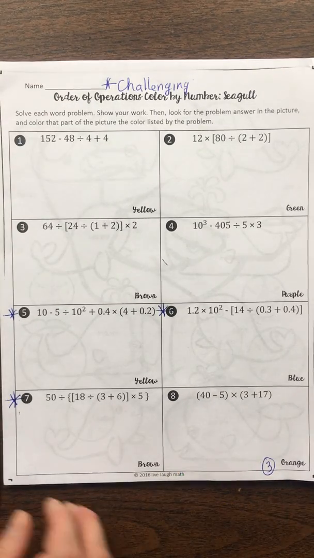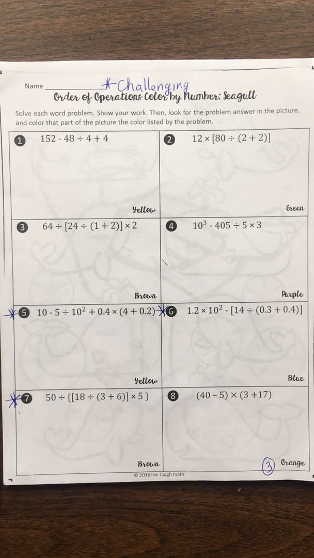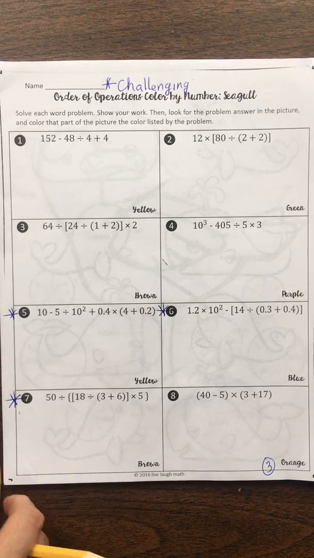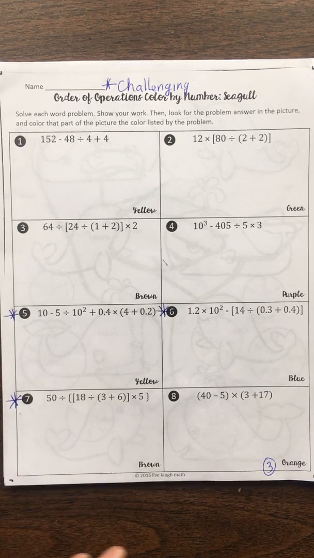So I'm going to show you the problems. Okay. And then I am going to work through 2 of them with you, and then the rest I will show you the answer key.